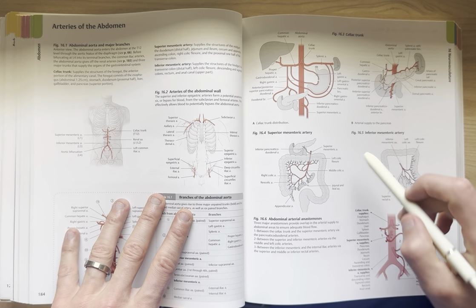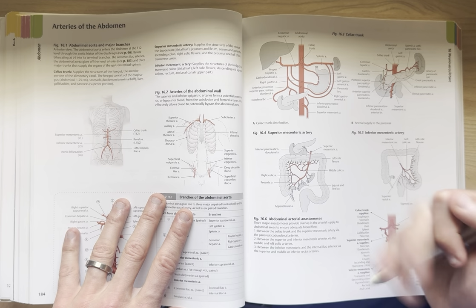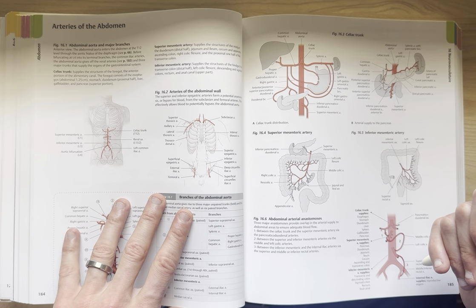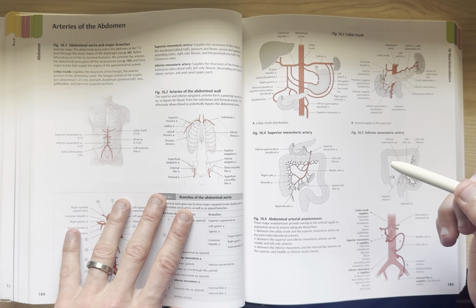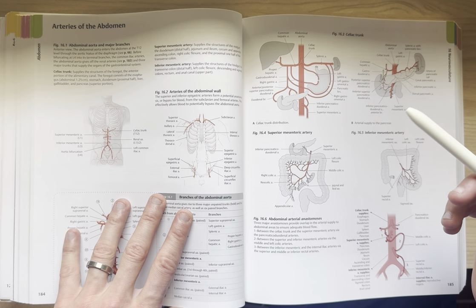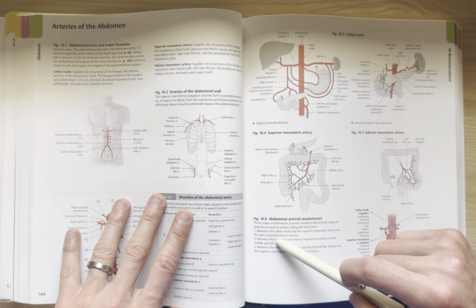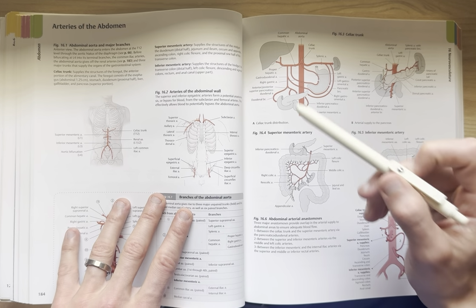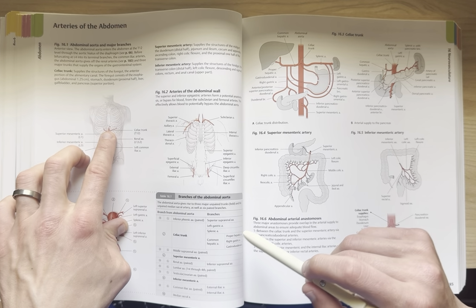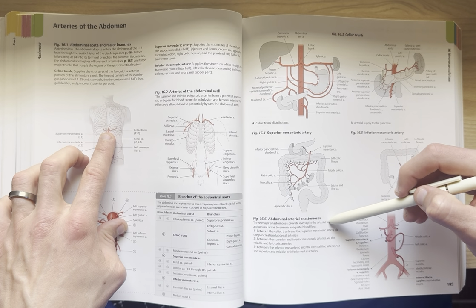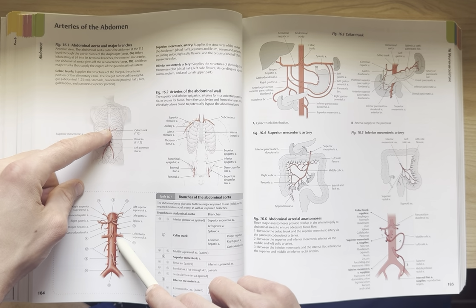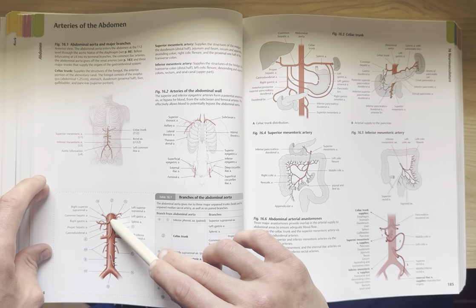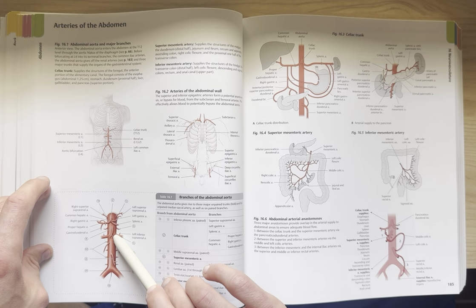Okay, anastomoses within the abdomen. Three major anastomoses provide overlap in the arterial supply to the abdominal areas to ensure adequate blood flow. One is between the celiac trunk and the superior mesenteric artery via the pancreaticoduodenal arteries. So let's go ahead and look at it, the celiac trunk and the superior mesenteric artery. Let me find that again, superior mesenteric, okay. So yeah, between here and here, there can be an anastomosis.